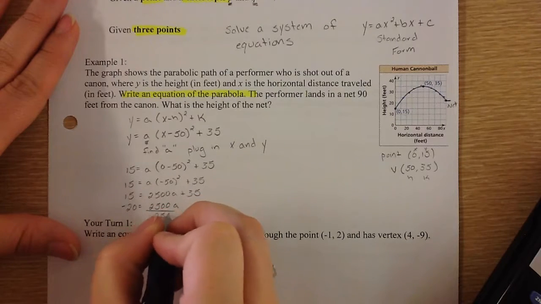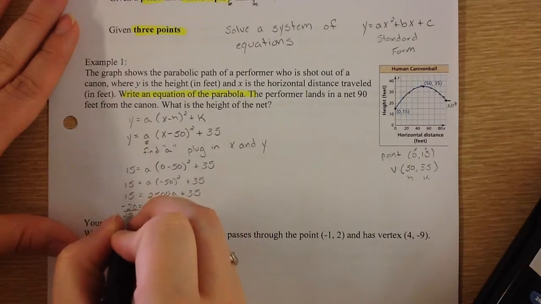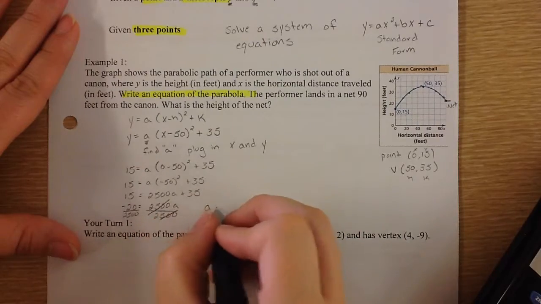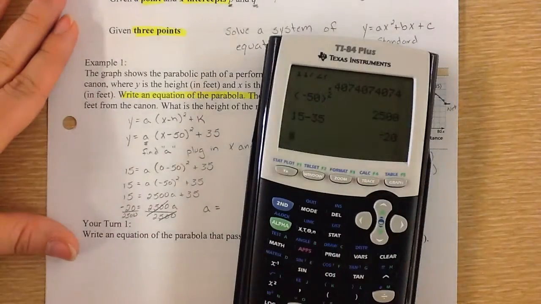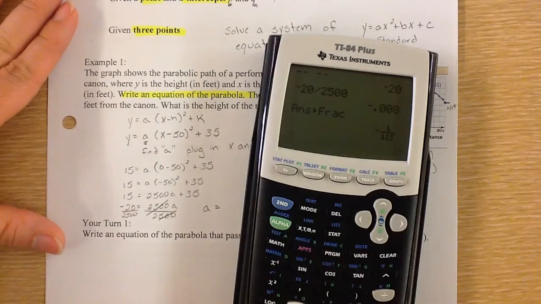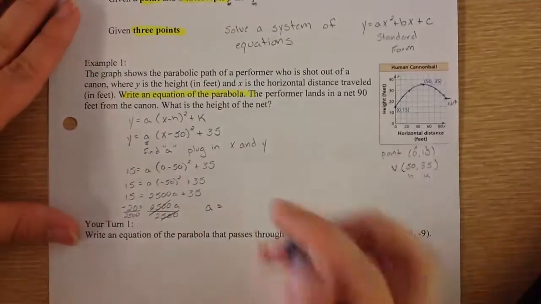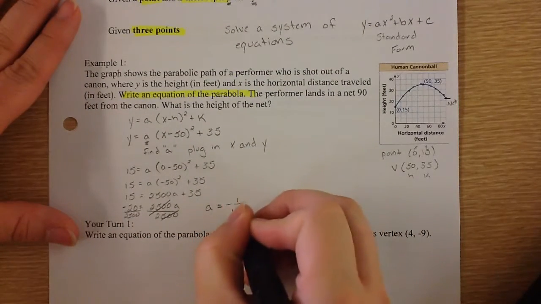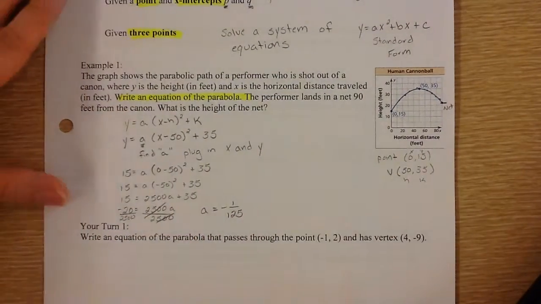Divide both sides by the 2,500. And my a equals, again, no decimals, we want exact. Negative 20 divided by 2,500 is, math, enter, negative 1 over 125. So that's my a. So now that I know my a, I can write my equation.